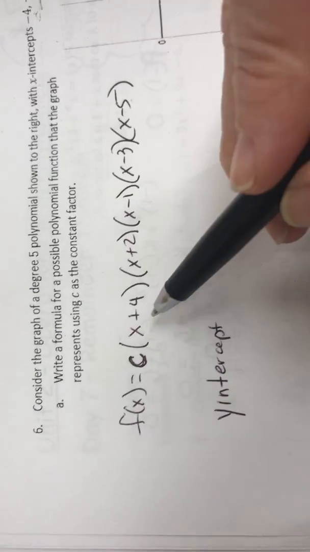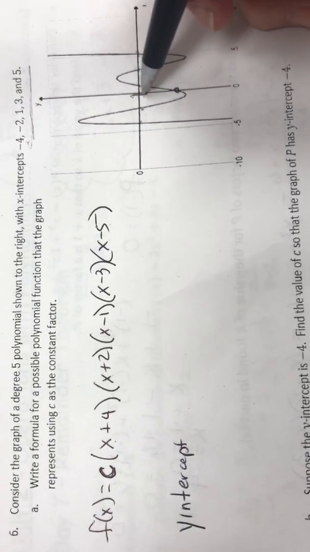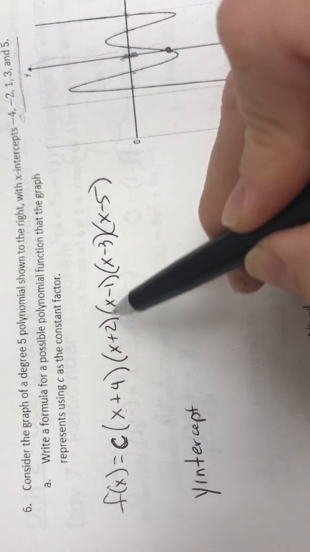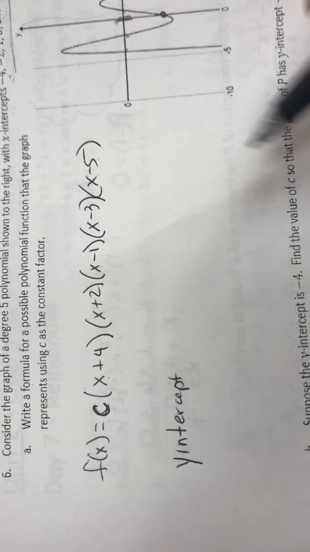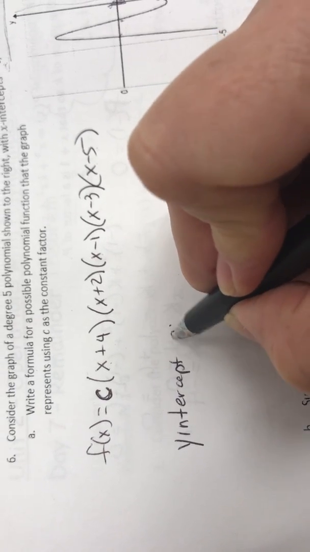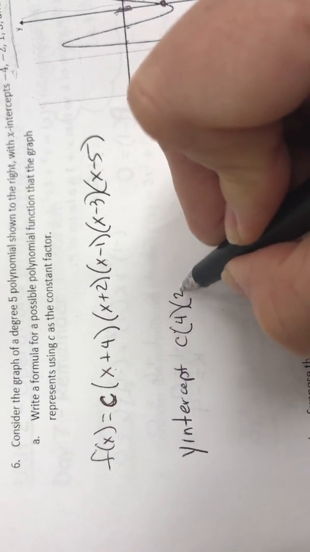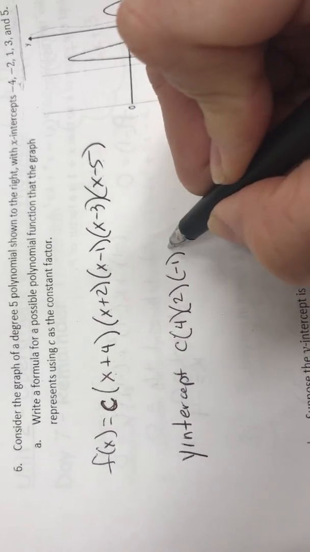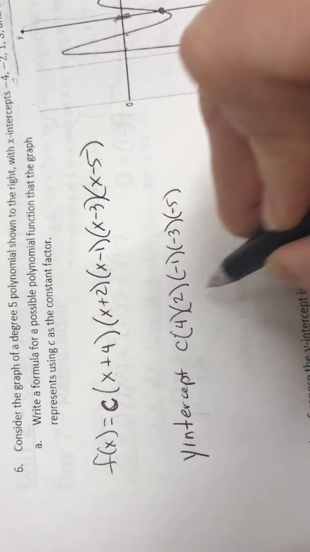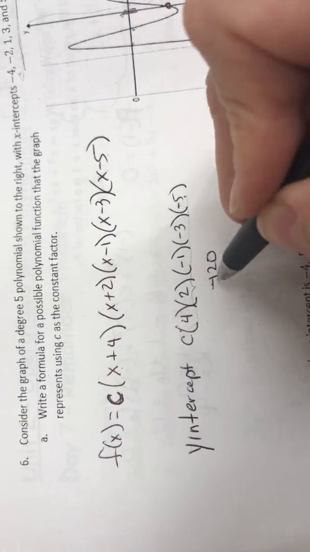The y-intercept is found when we have x as 0, right? X equals 0 right here the whole way along. So my y-intercept is found by substituting in a 0. So if I were to plug in a 0, I would have c times 0 plus 4 times 0 plus 2 times 0 minus 1 times 0 minus 3 times 0 minus 5, which is really giving me, if you multiply all that together, -120.